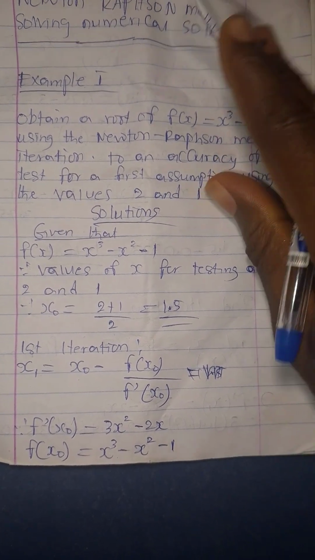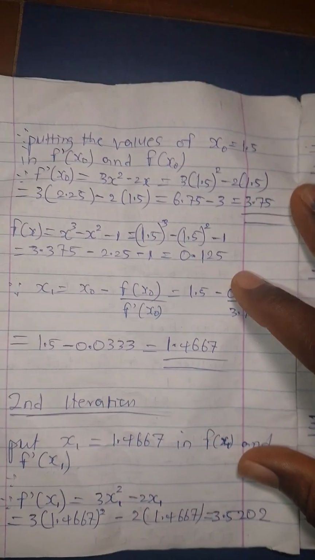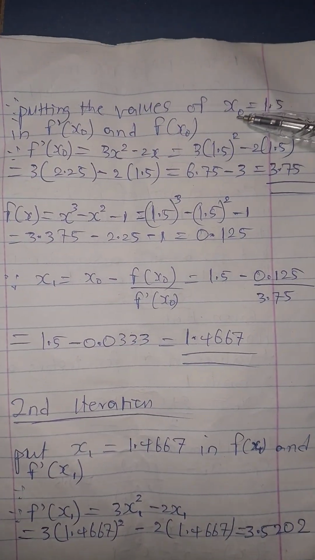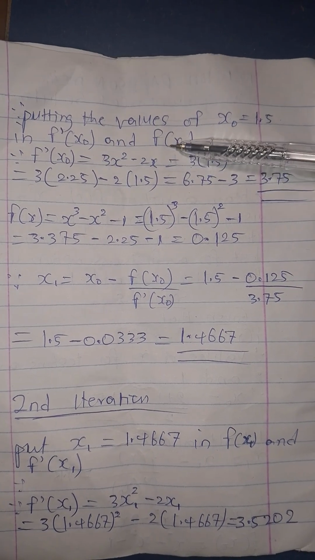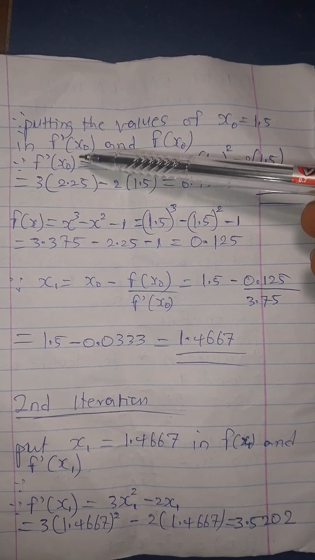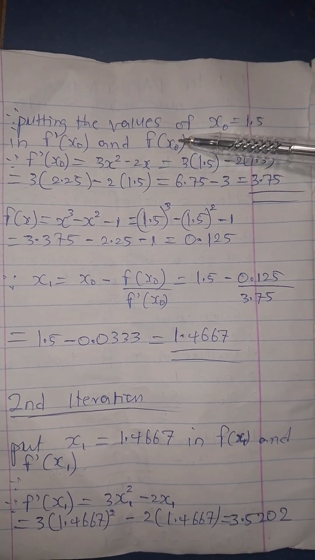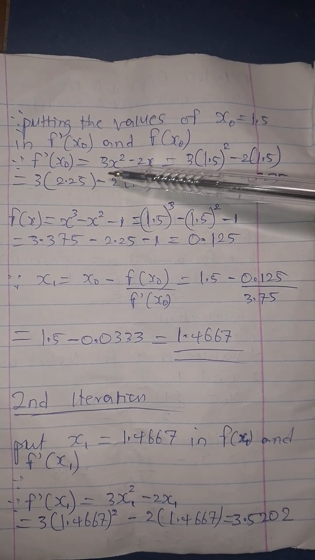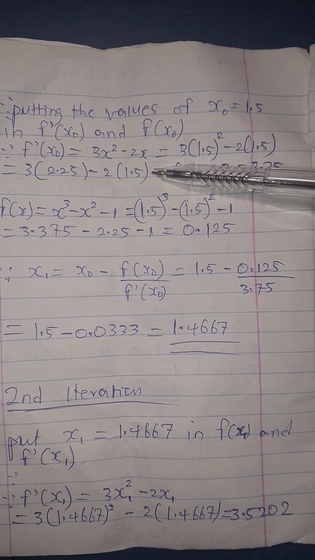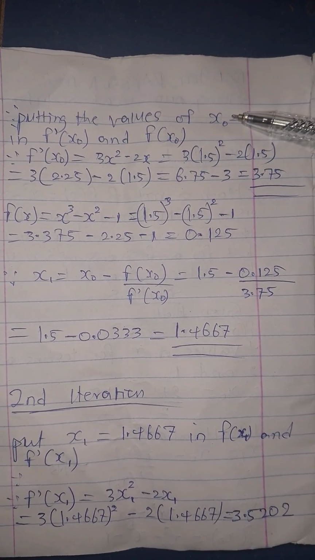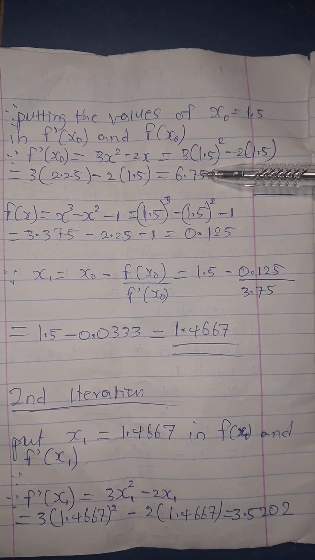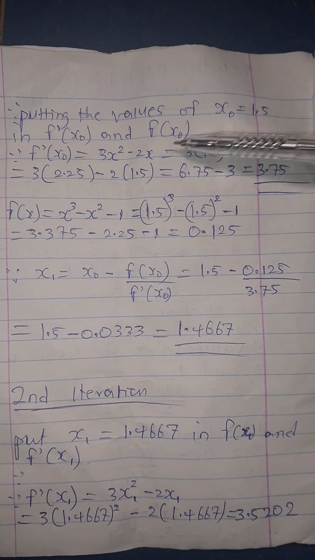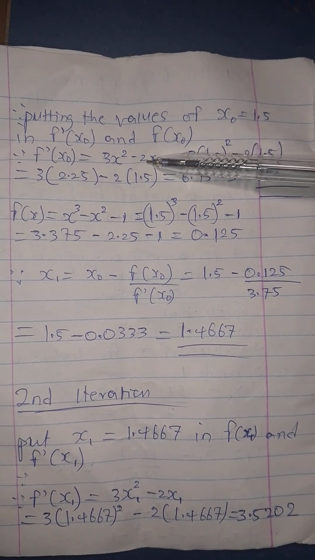Now after doing that, put the value of x naught equals 1.5 in f prime of x naught and f of x naught. Okay, now therefore f prime of x naught is equal to 3x squared minus 2x. So now put the value of x naught in this. So that becomes 3 bracket 1.5 all raised to 2 minus 2 bracket 1.5.